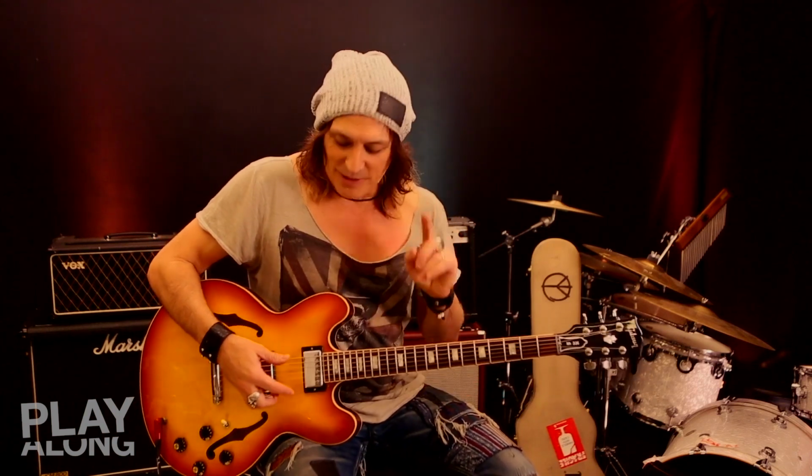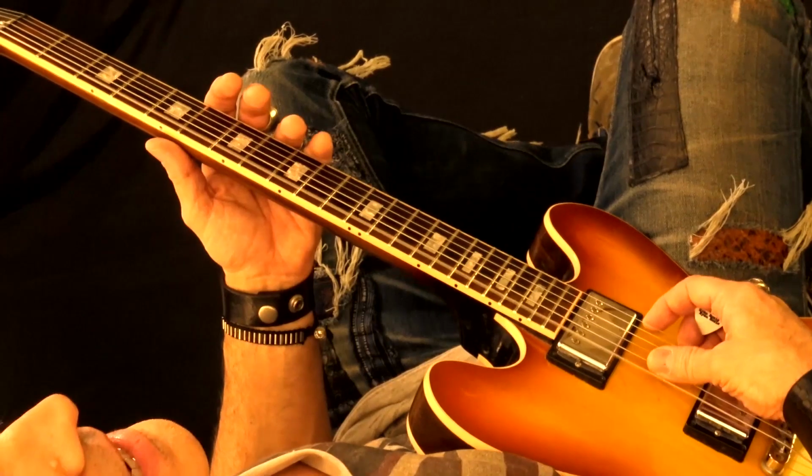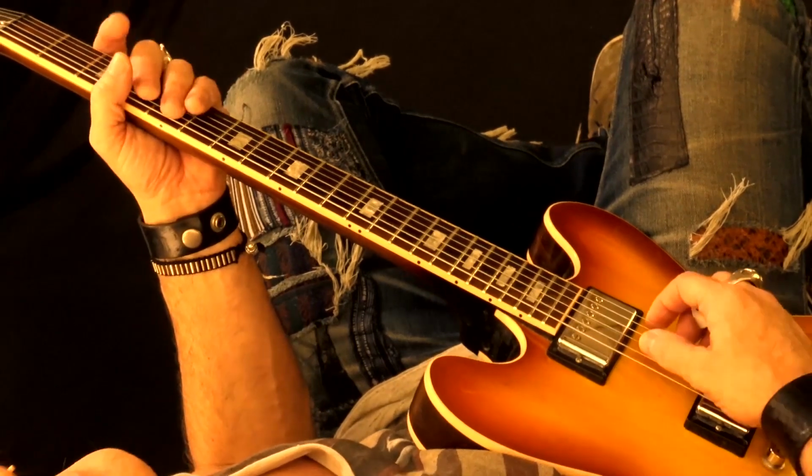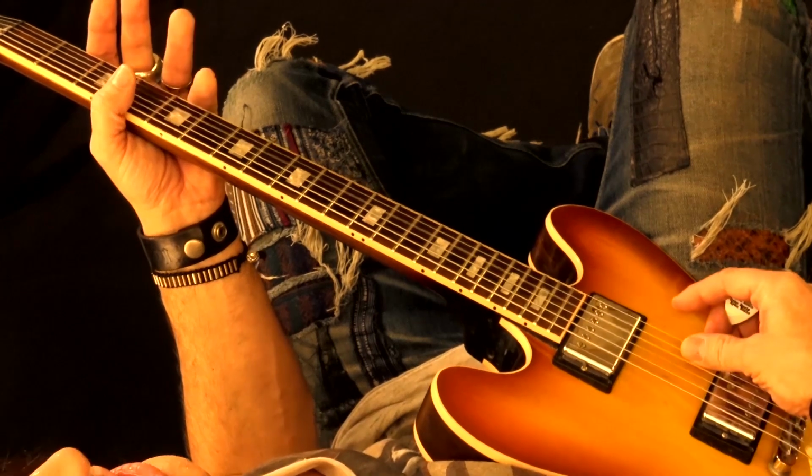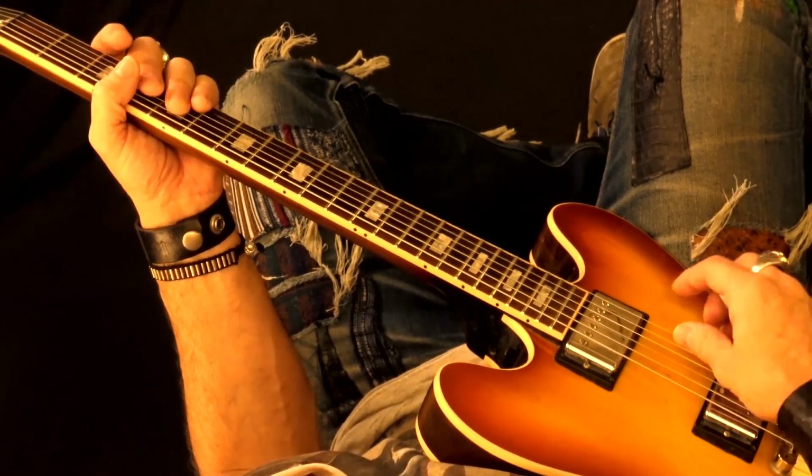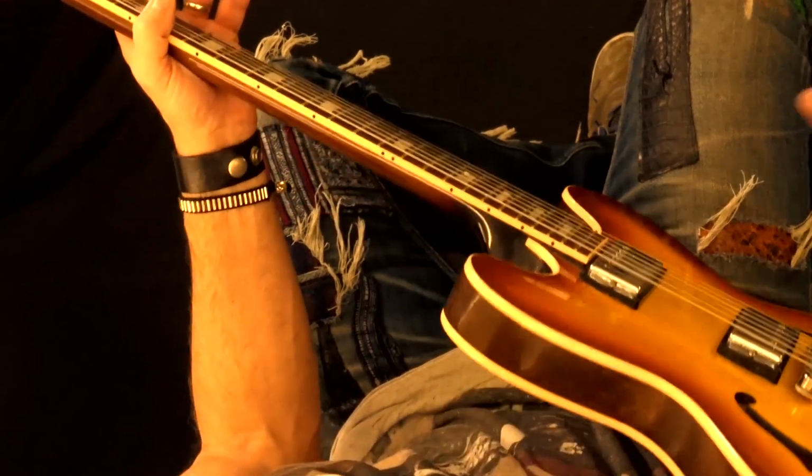So now that you have this open string knowledge, how can I remember it? Well, just remember this. Elephants and donkeys grow big ears. How about that? E, A, D, G, B, E. So now we're ready for exercise 1.